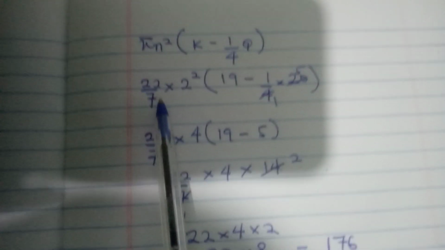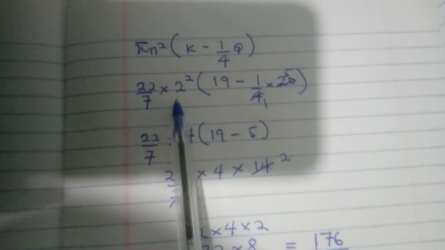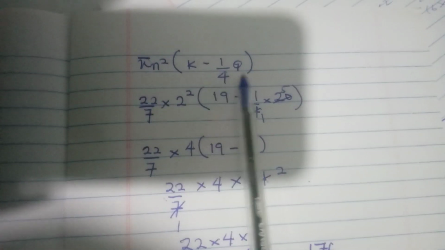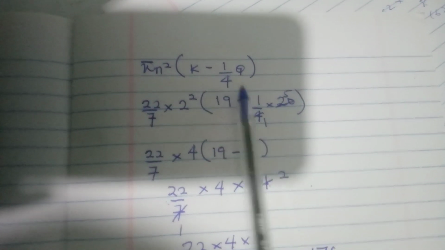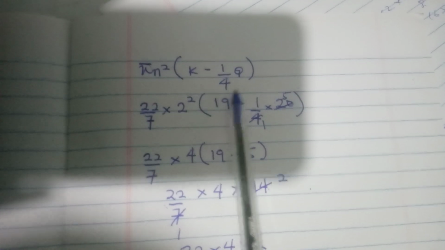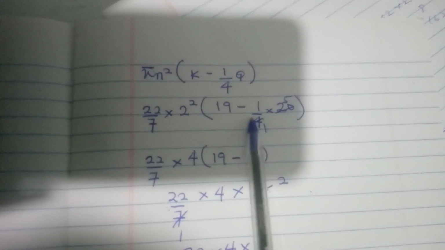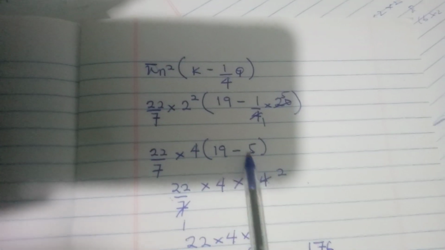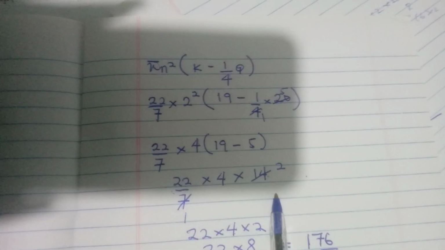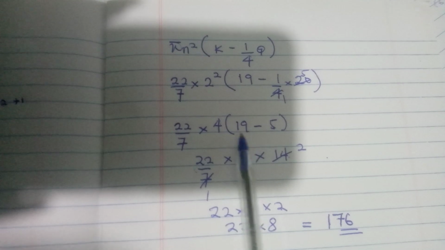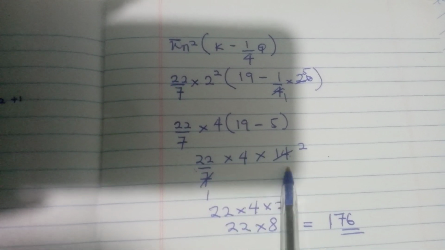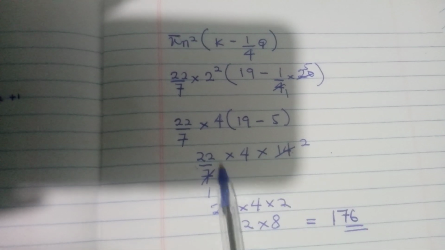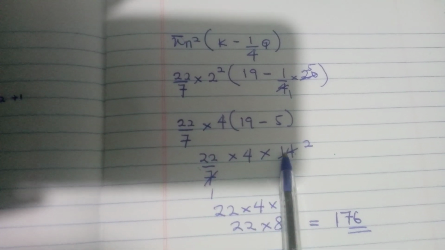So after substituting, we will notice that 2 squared is 4. Now, since you are multiplying half by q, q is 20. So 1 quarter by q. Since 4 can divide, we just cancel out. We multiply giving 5. We subtract first because it is in a bracket. Then we therefore multiply. Now, if you subtract 5 from 19, you are getting 14. So if 7 can cancel 14, then we just say 7 here 1, 7 to 14, 2.